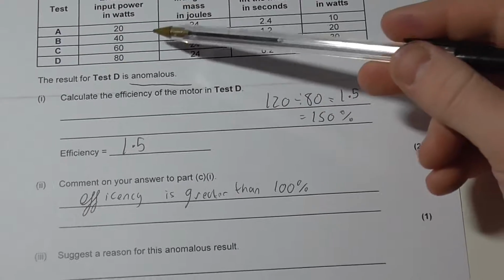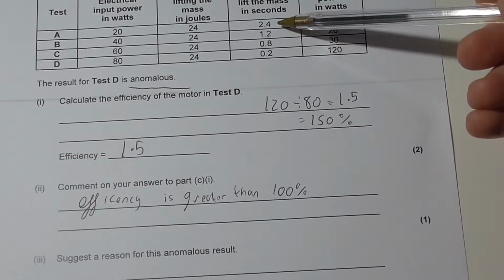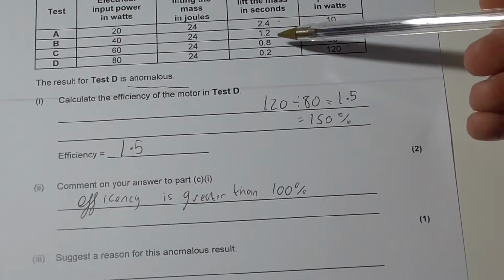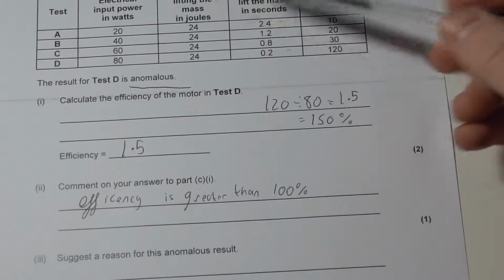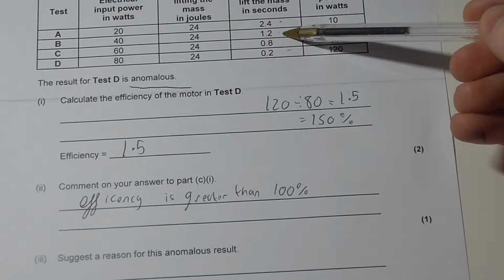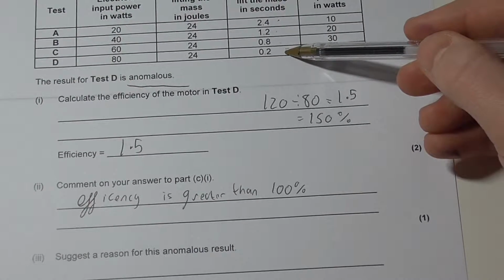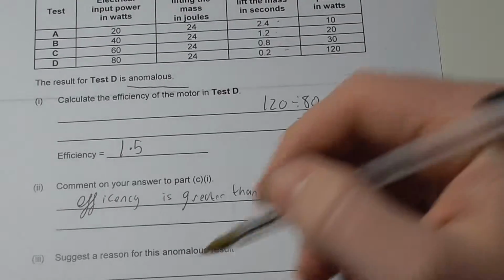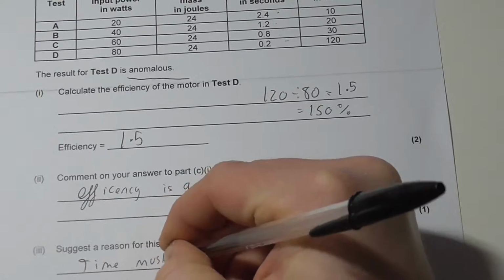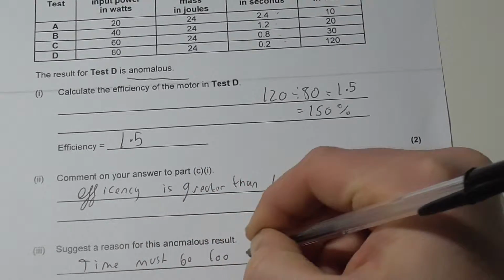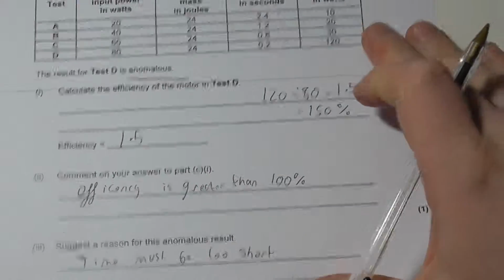Okay, so if you look here at the timings, 2.4, 1.2, 0.8 and 0.2. So when you doubled the power, it went from 2.4 to 1.2 times. When you double the 40 to get to 80, it's gone down by a factor of 6, not half. So the time must be too short. It shouldn't have happened in 0.2 seconds, so there must have been a mistake there in the experiment.